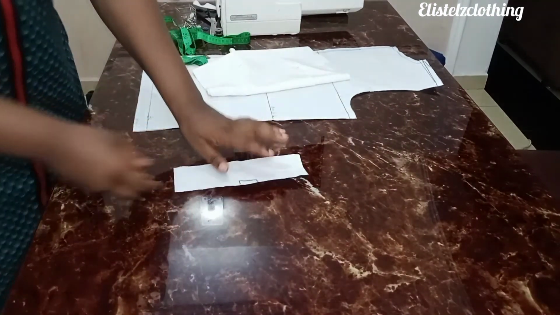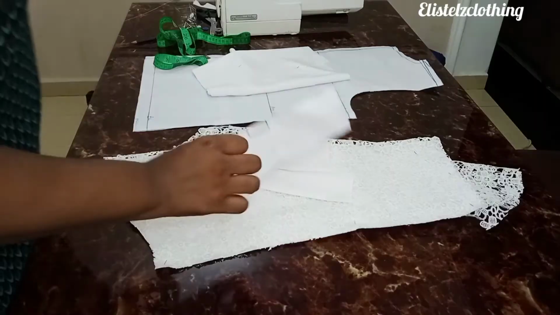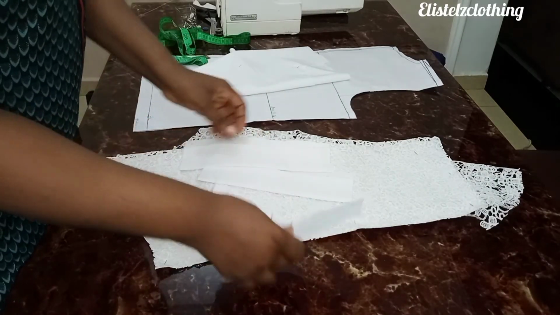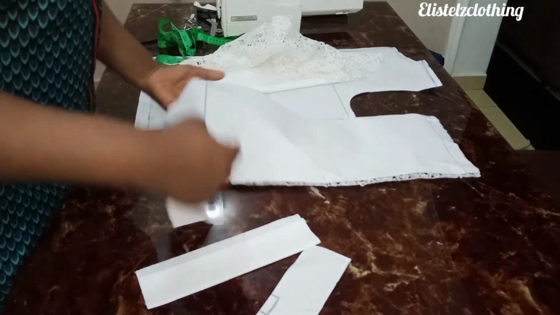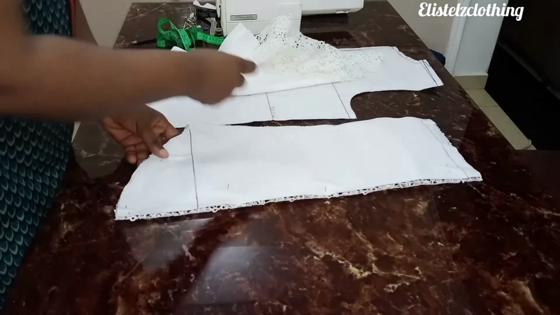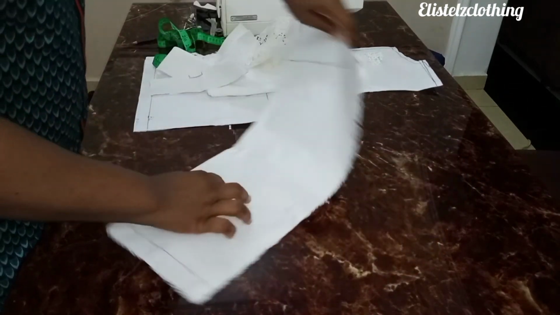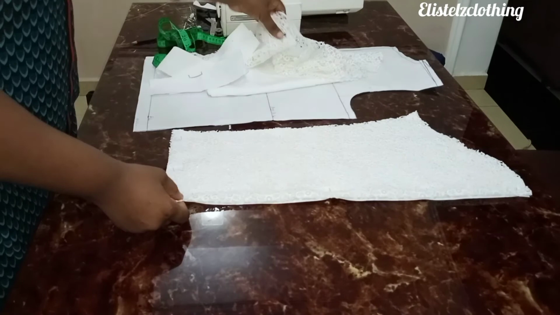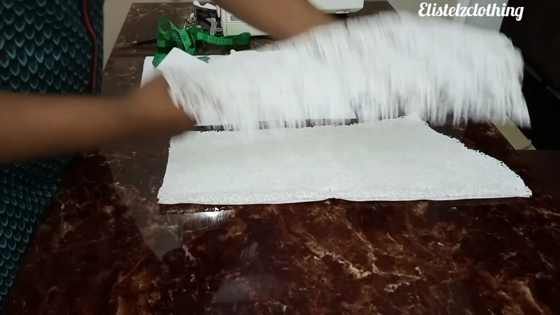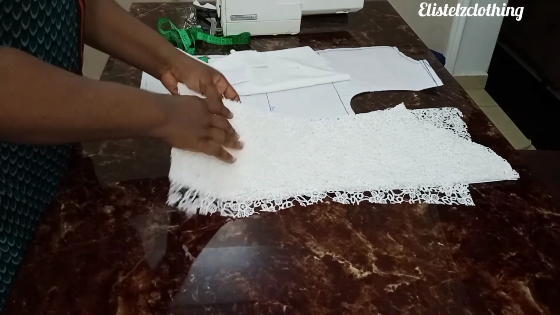But before then, you remember our sleeve. Okay, now here is our sleeve pattern. We have cut that out. Okay, so I went ahead to cut out my sleeve. Okay, so this is a cordless. I cut 2 of them out.